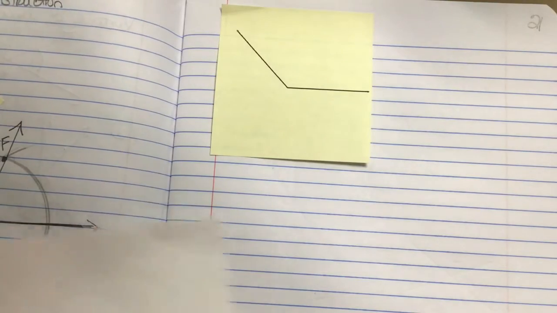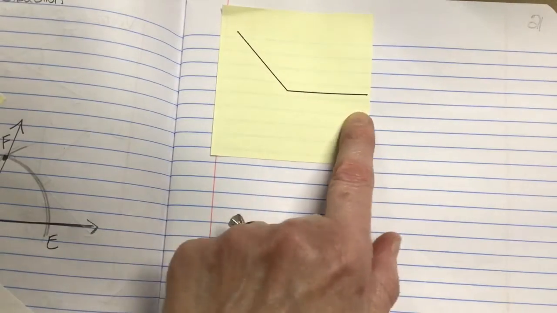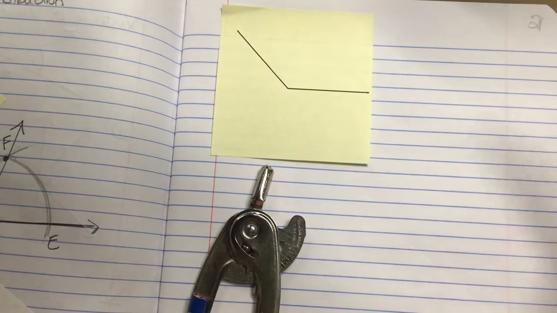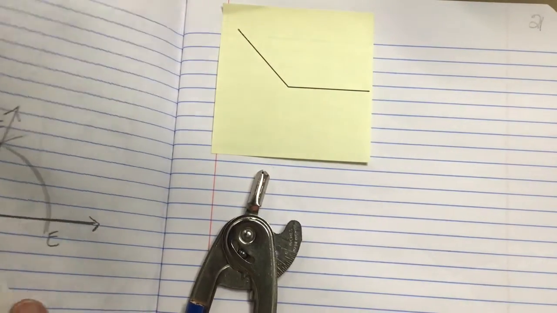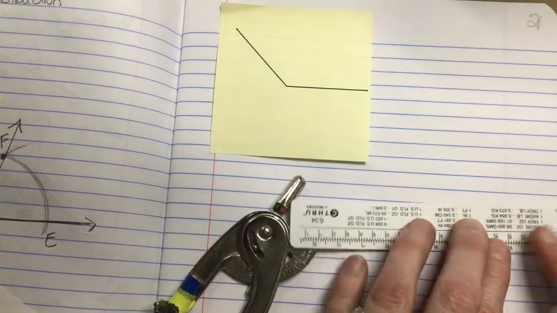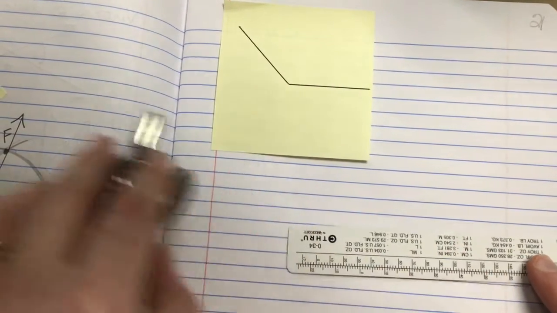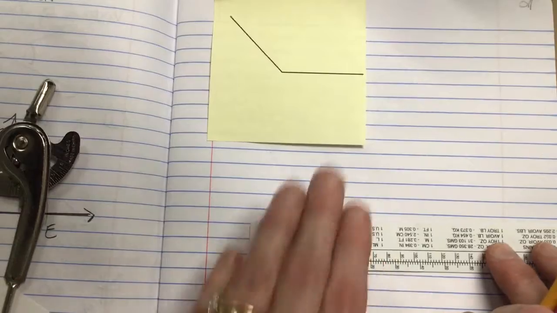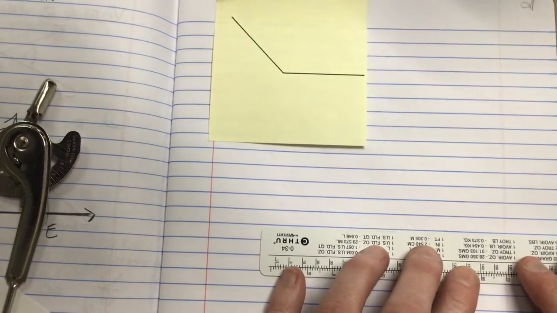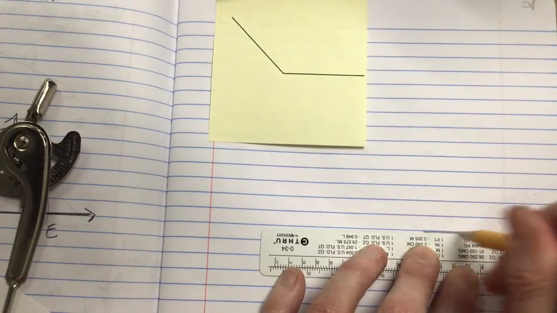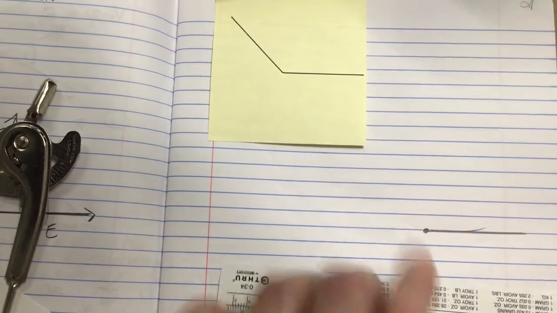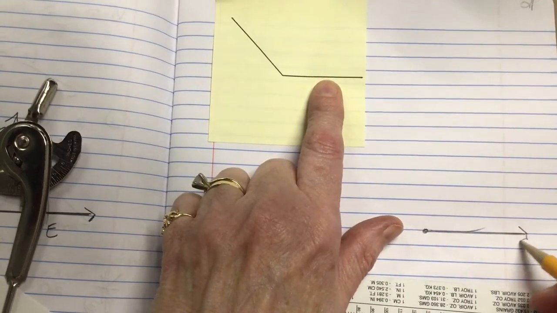What did I do first? Step 1, draw a ray like the bottom ray. And I'm not putting letters on them. I'm just doing what it says. So I take my ruler, and I'm going to go down here. I'm going to go down a little bit further because it is obtuse. And I'm going to draw my ray like this ray. And I am going to put an arrow on the end of it.